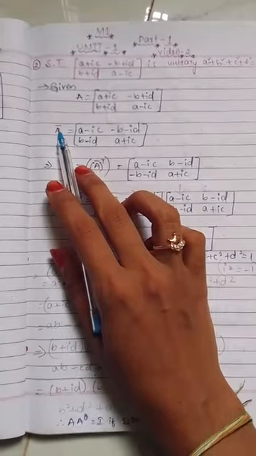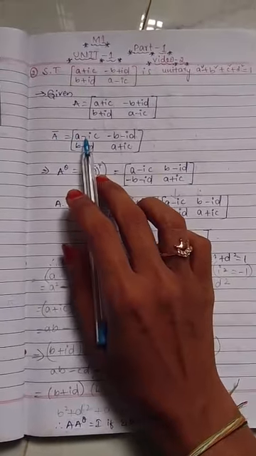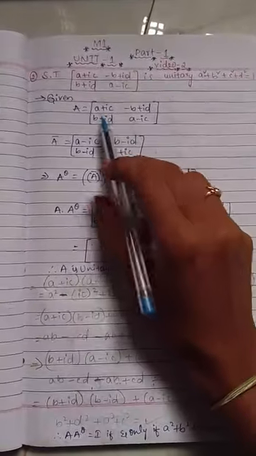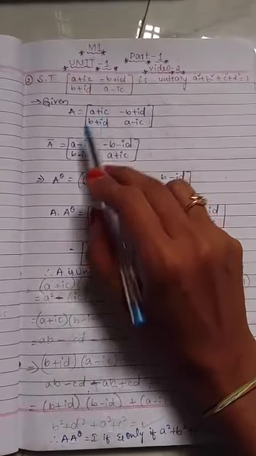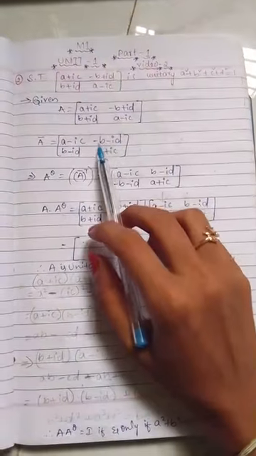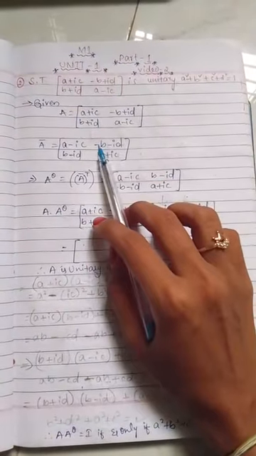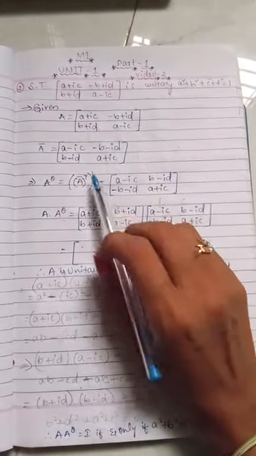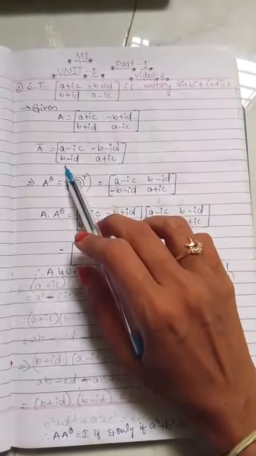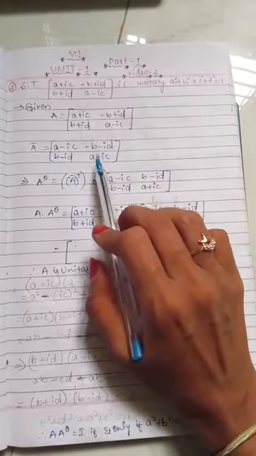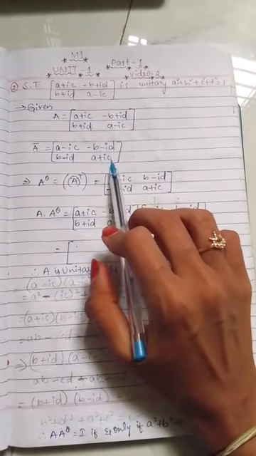A bar is equal to, how to exchange the signs here. For example, if I have A plus iC, then take A minus iC. This is the A bar. And here take the minus as it is. Here we have to change B plus iD to B minus iD, and A minus iC to A plus iC.